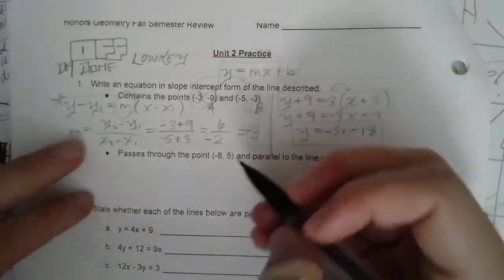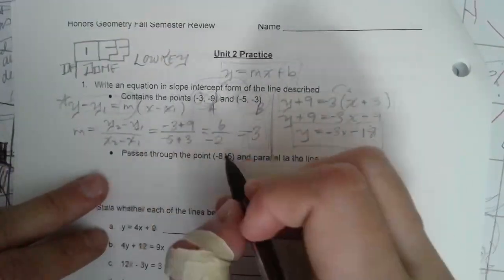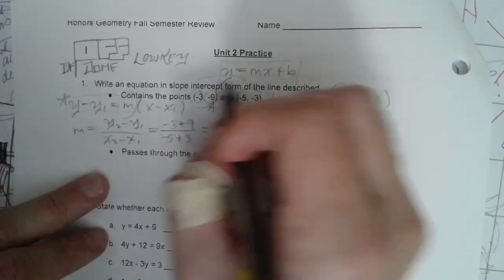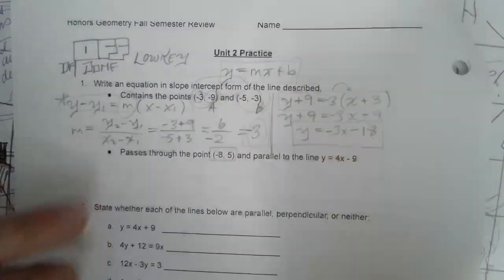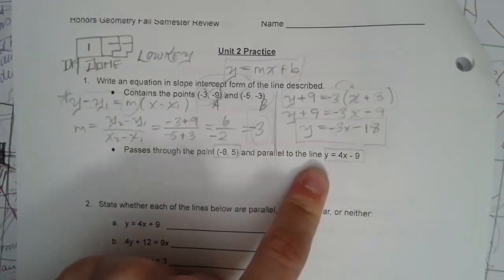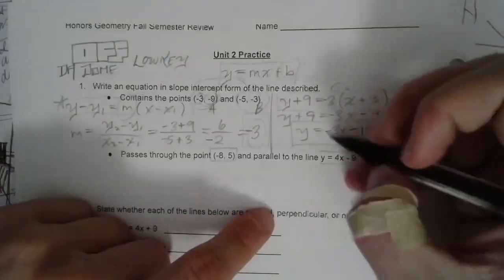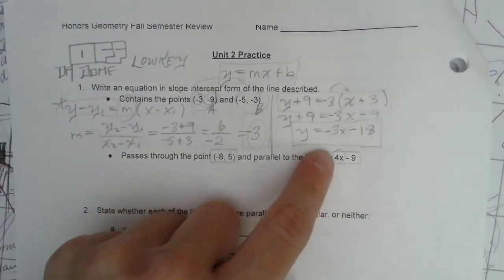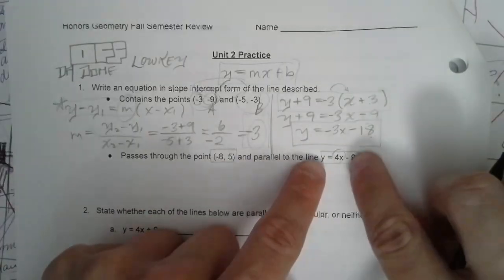It's going to be very, very similar for this. We want this line to pass through, and it has to be in slope-intercept form. We want this line to pass through the point (-8, 5) and be parallel to the line y equals 4x minus 9. So this line is already in y equals mx plus b form. Look at how fast the x is changing. It's changing by 4.